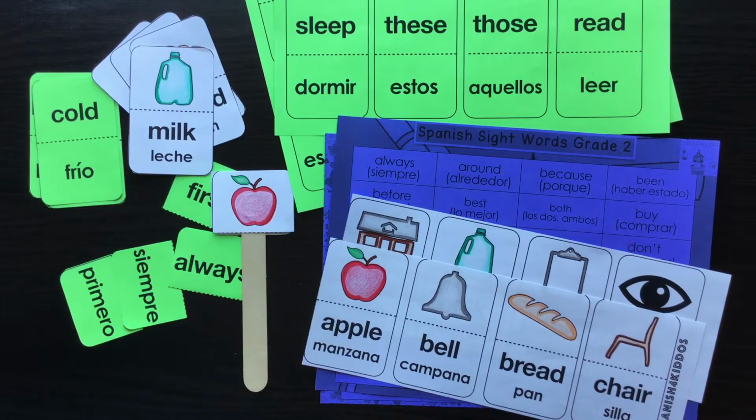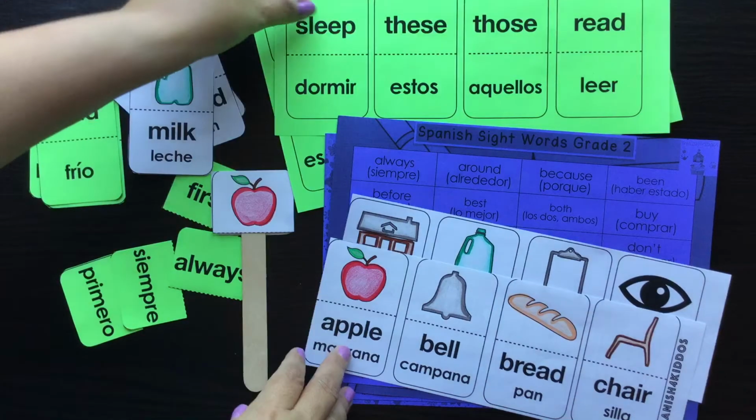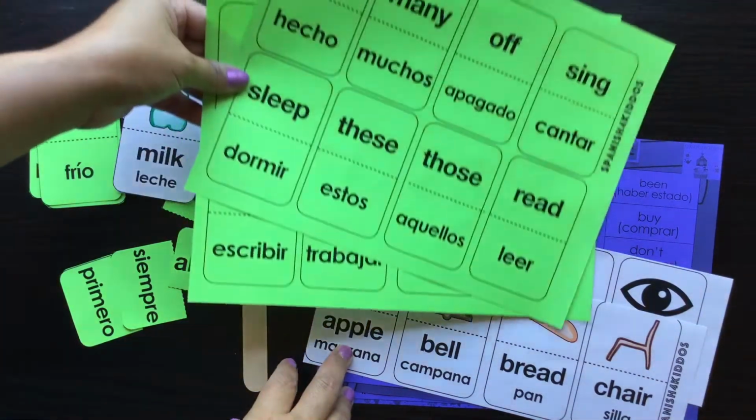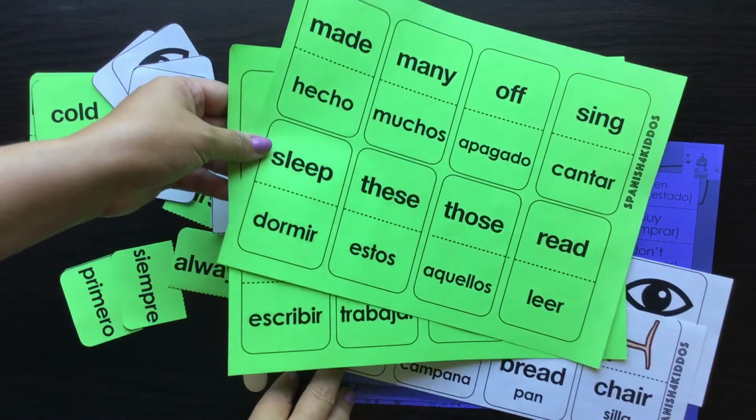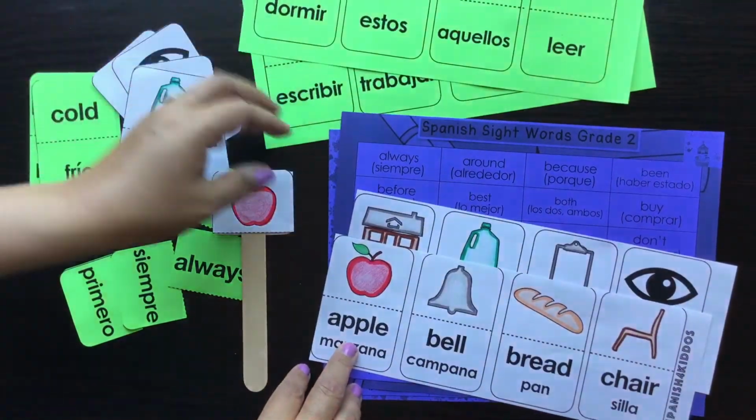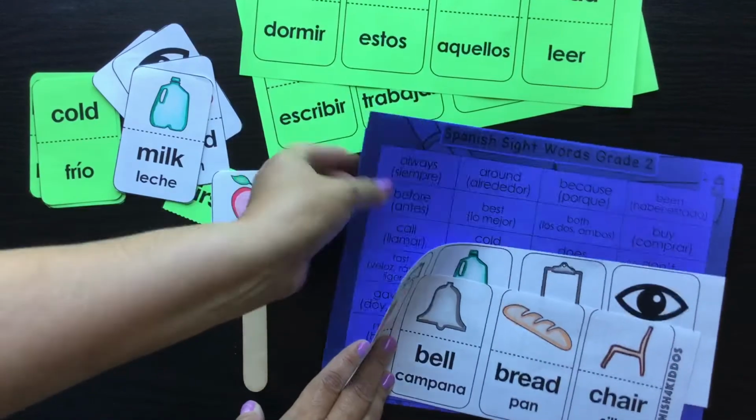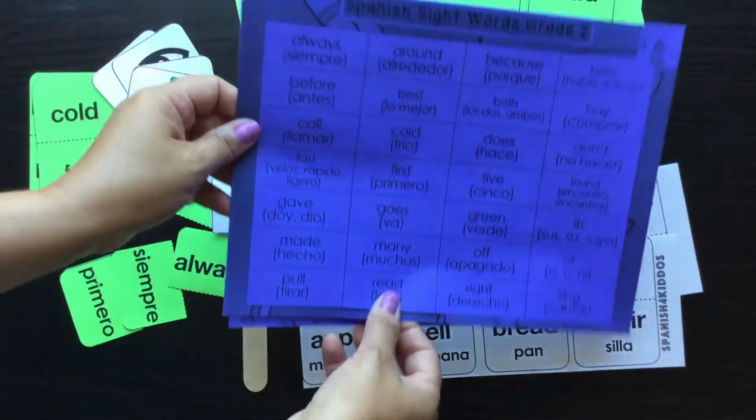I'm the owner and founder of Spanish for Kiddos, and today I want to show you a few quick activities that you can do with the free Spanish sight words for second grade. These are a little bit more elaborate. As you can see, the list gets a little bit longer and longer as the grades go up.